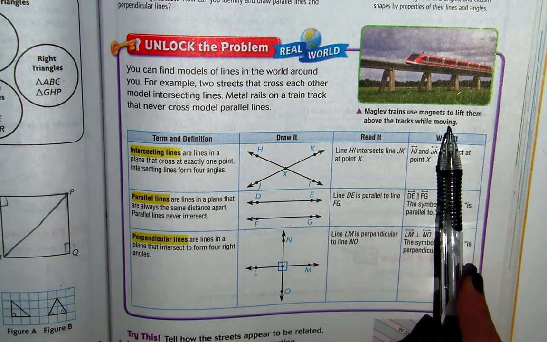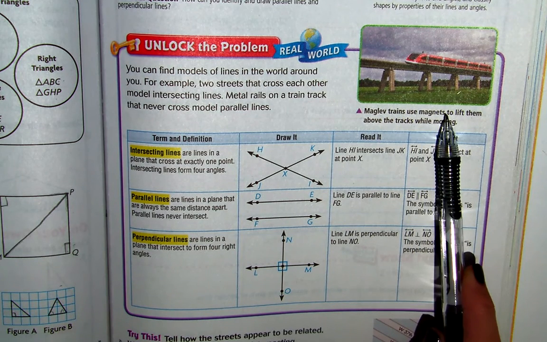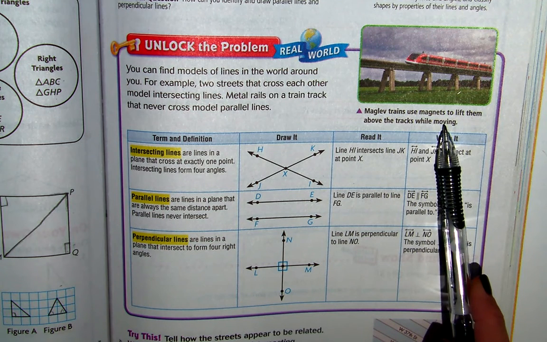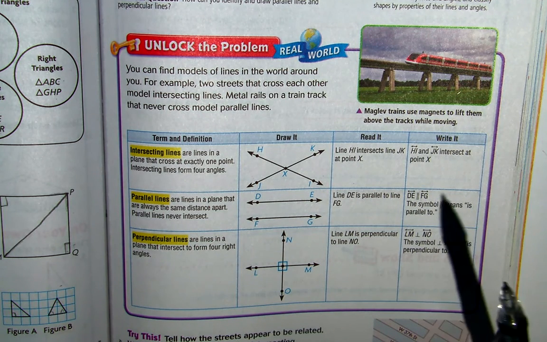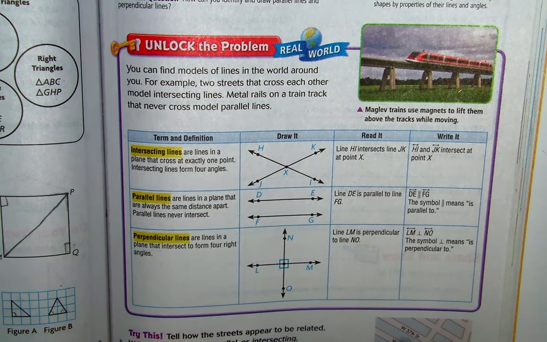This is a photograph of a maglev train, and they use magnets to lift them above the tracks while moving. You can watch videos of those on YouTube just by searching maglev trains. And there's one in Japan that is really, really long. It may be the longest in the world, but I'm not sure.